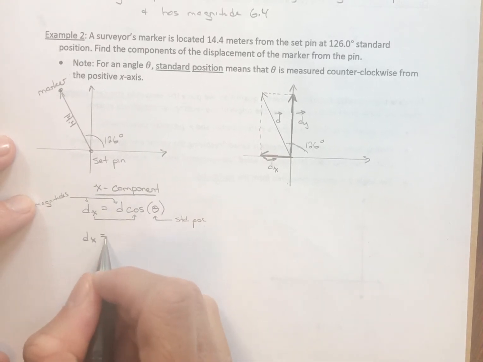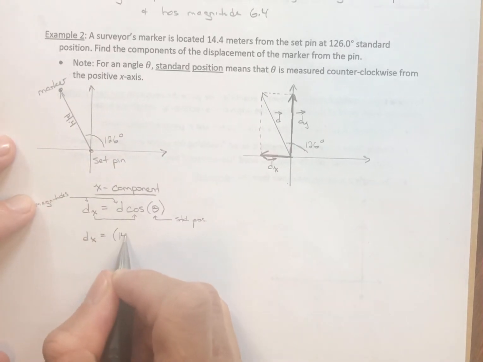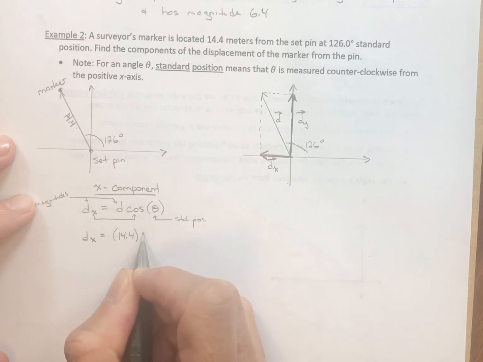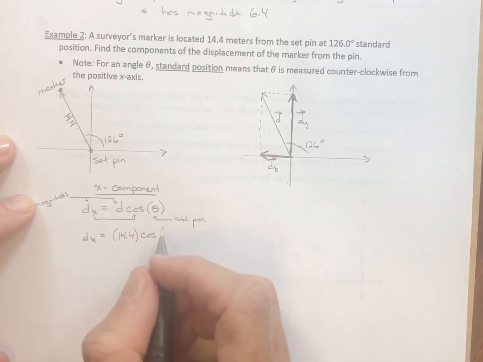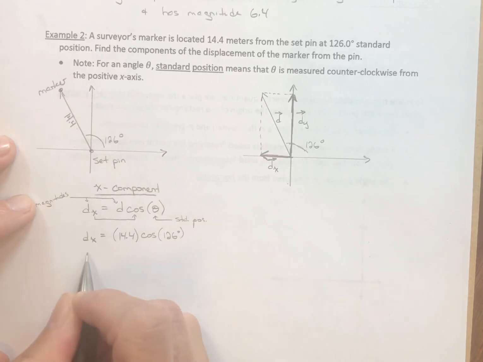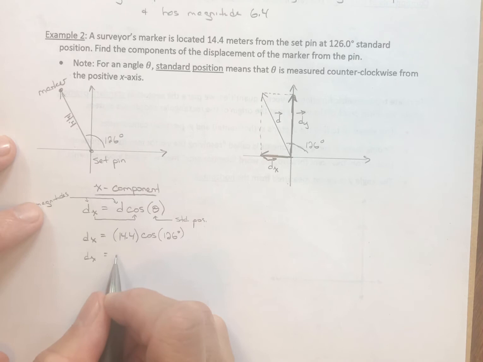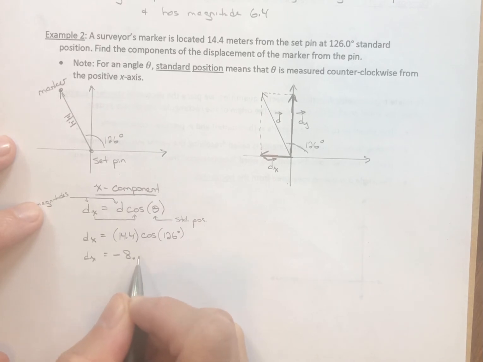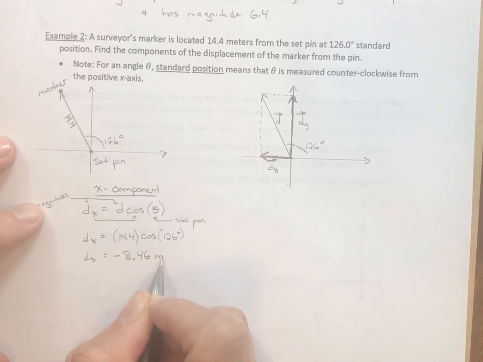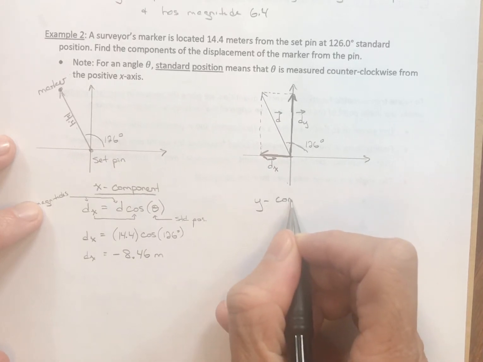The magnitude of the x component: the distance is 14.4, the cosine of the angle, 126 degrees. I've already done this with my calculator. You can do it with yours. And I came out with negative 8.46 meters. Let's do the y component.